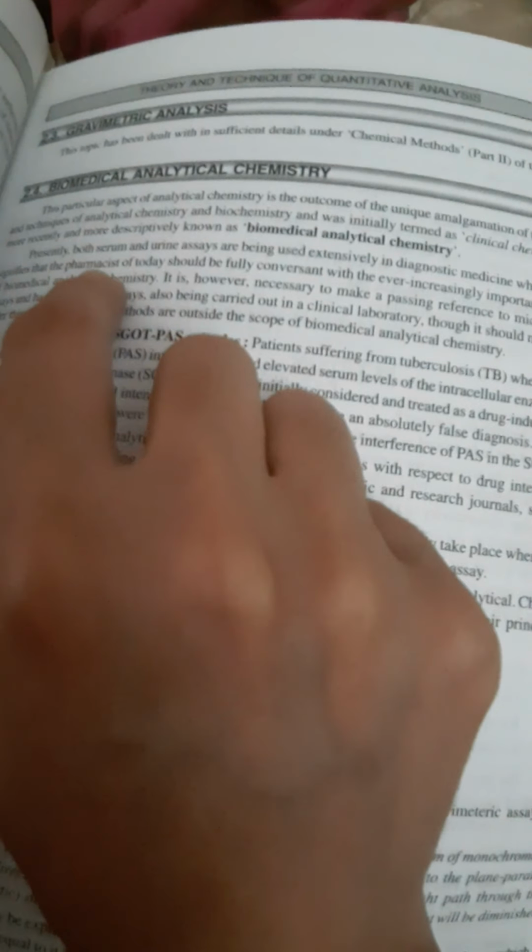Presently, both serum and urine assays are being used extensively in diagnostic medicine, which evidently signifies that the pharmacists of today should be fully conversant with the ever increasingly important techniques of biomedical analytical chemistry.